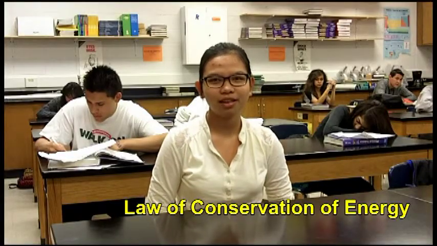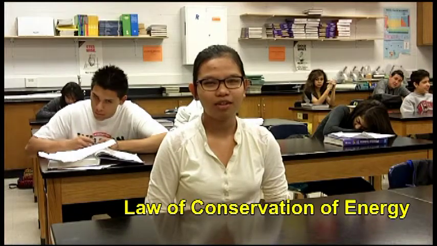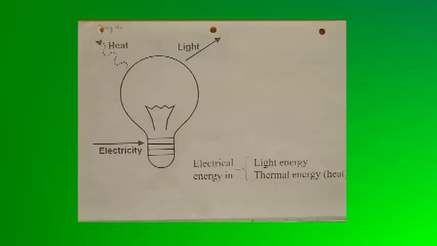The law of conservation of energy states that energy can never be created or destroyed. When electrical energy goes into the light bulb, it transforms into light and heat. So we can see a transformation of energy. The law of conservation of energy states that the amount of energy that goes into the light bulb will be equal to the energy that goes out, in the form of light energy and thermal energy.